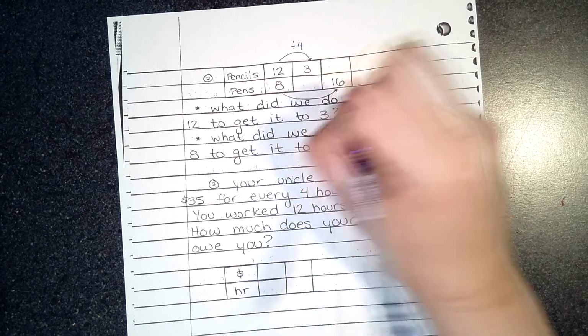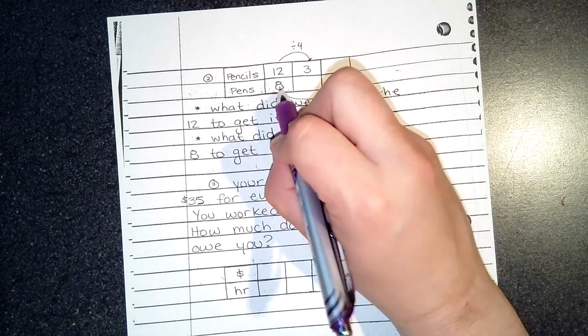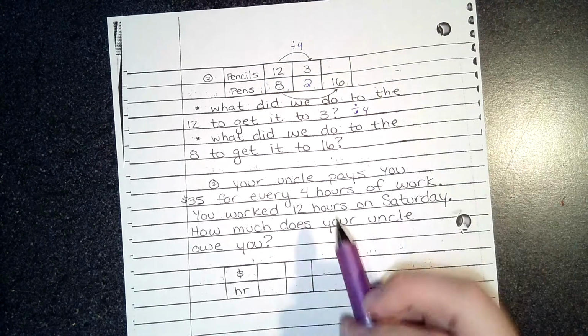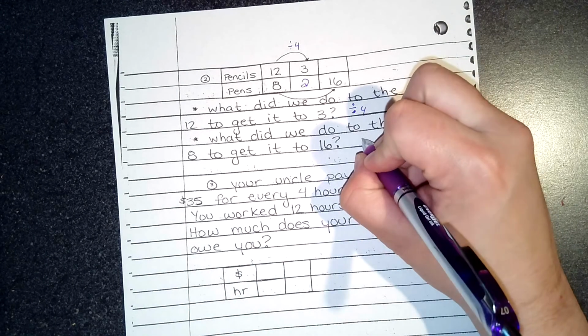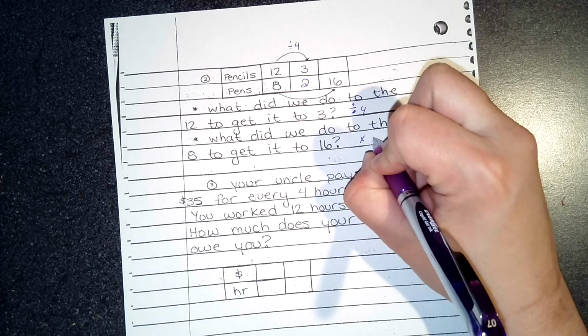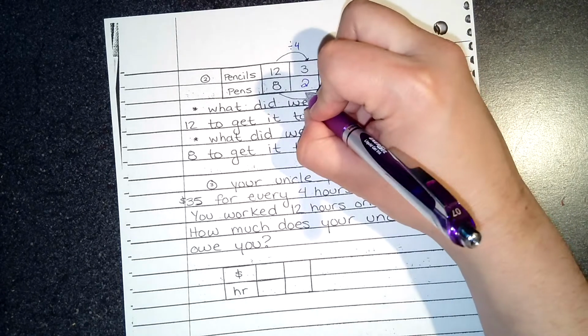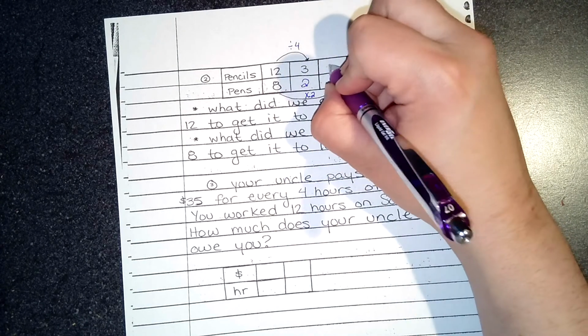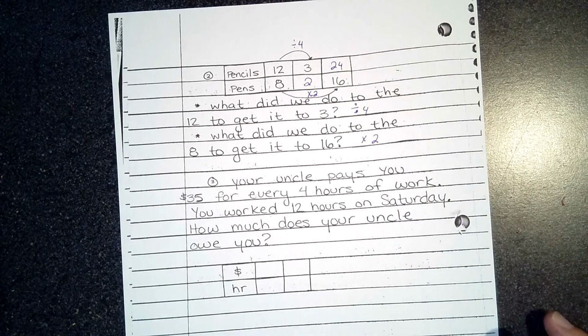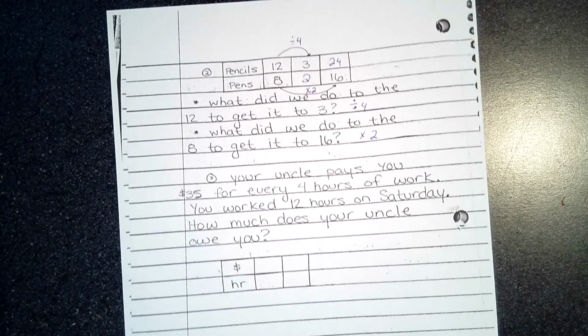On the bottom I have to do the same thing, divide by 4. 8 divided by 4 is 2. How do I go from 8 to 16? Well, I'm getting bigger, so that tells me that I'm multiplying. 8 times what is 16? Well, that's times 2. So on the bottom, times 2. 8 times 2 is 16. 12 times 2 is 24. 24 pencils for every 16 pens.